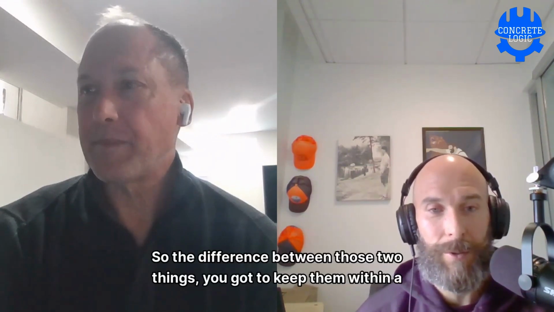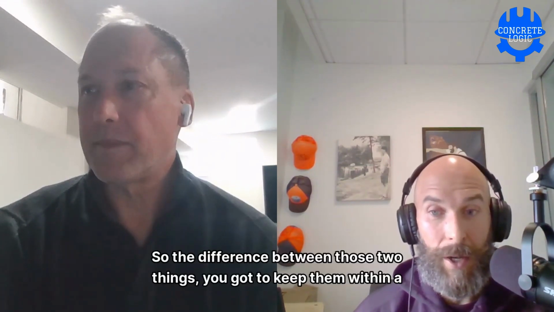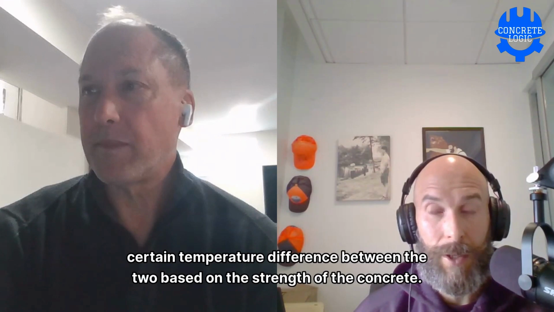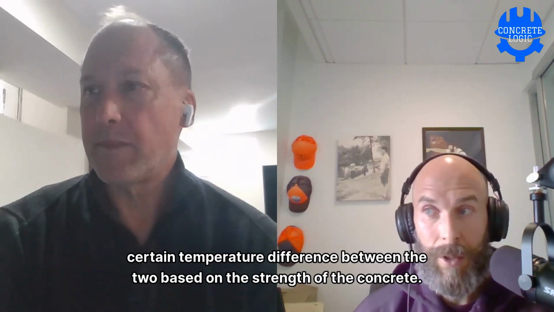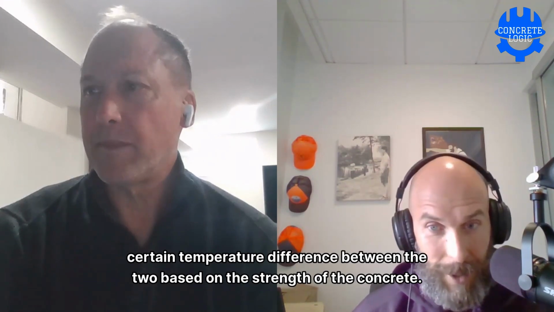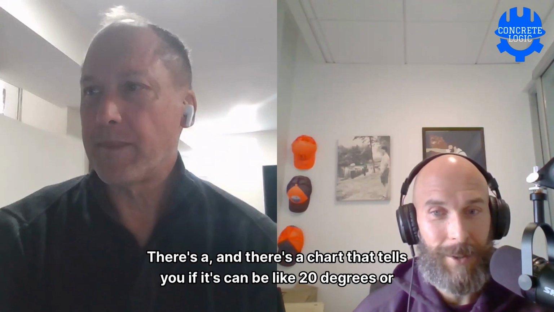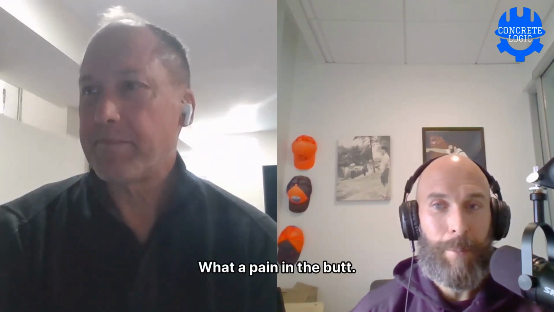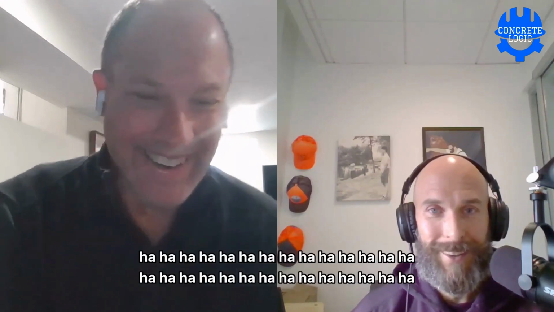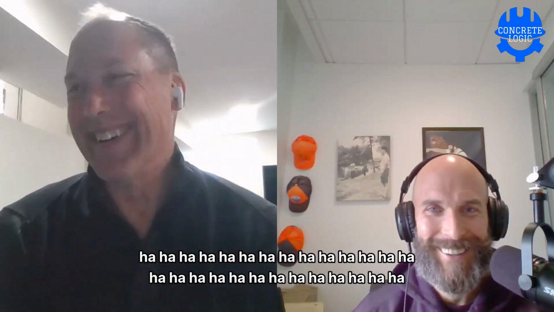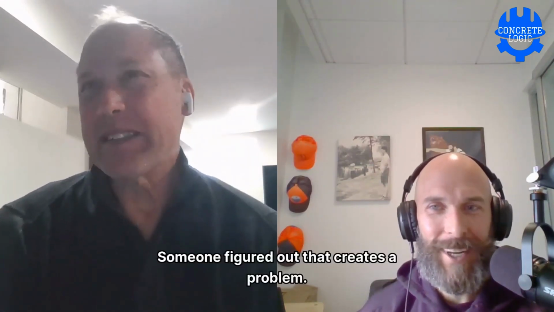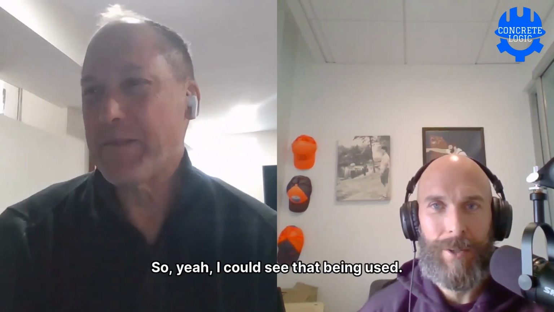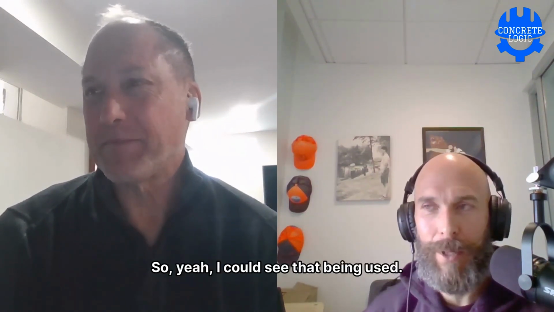The difference between those two things, you've got to keep them within a certain temperature difference, based on the strength of the concrete. There's a chart that tells you if it can be like 20 degrees or 40 degrees or whatever. Yeah. What a pain in the butt. Someone figured out that it creates a problem. So yeah, I could see that being used.